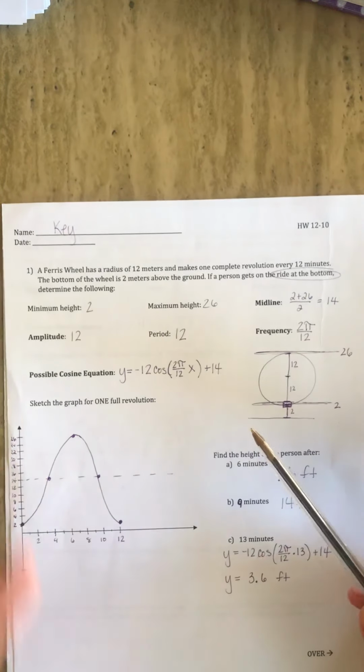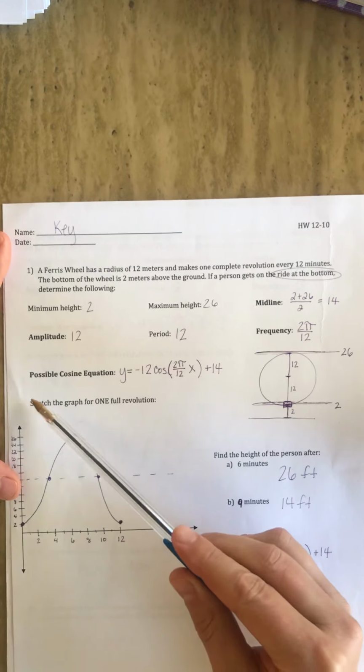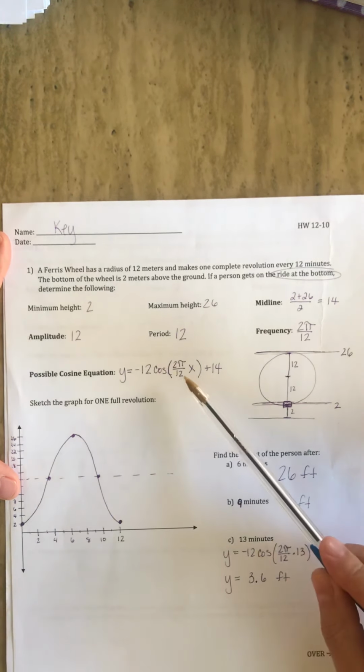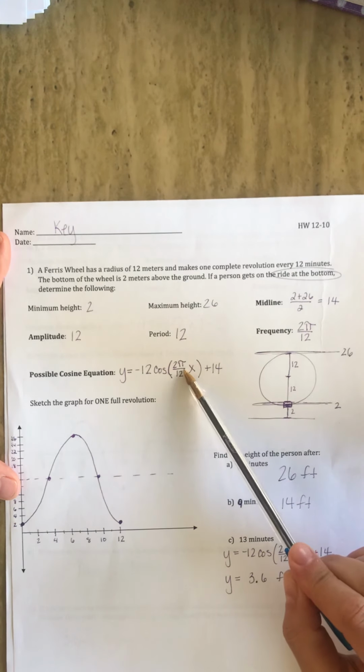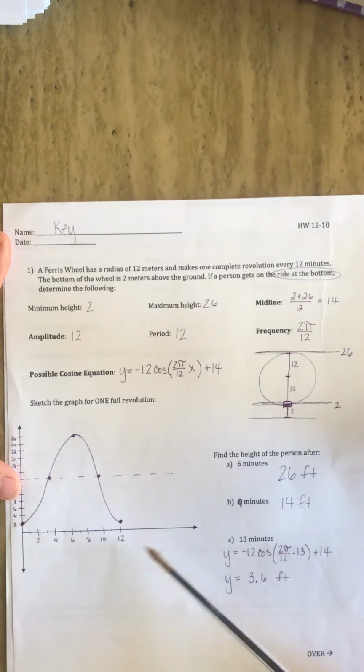This is the second day of word problems. For this, we're not going to really focus on the sketching of the graph. I didn't go through how to sketch a graph while it's in radians, so you do not have to do the sketch.